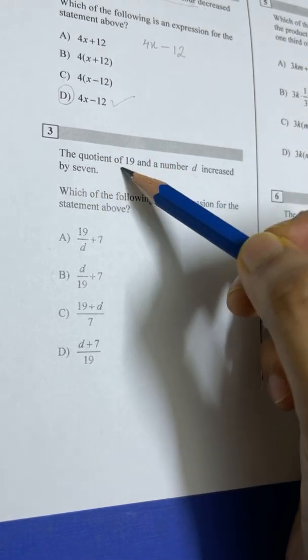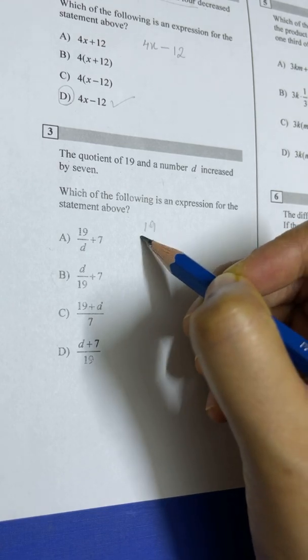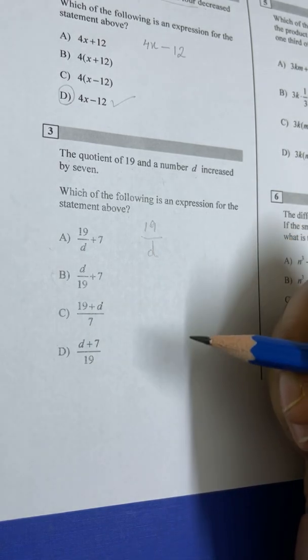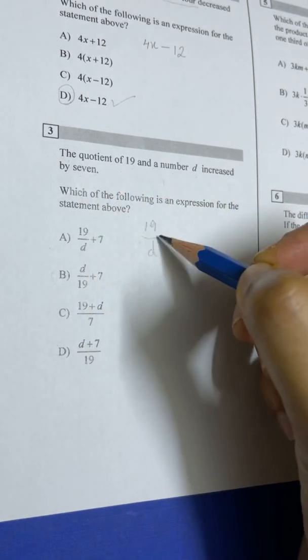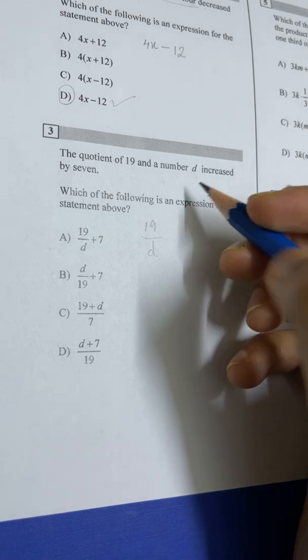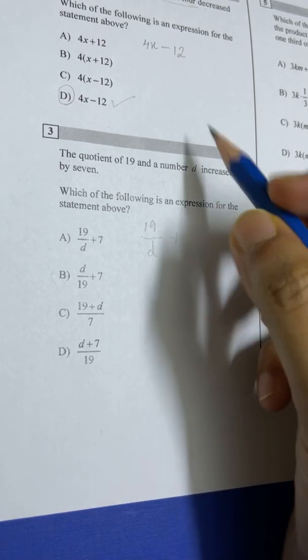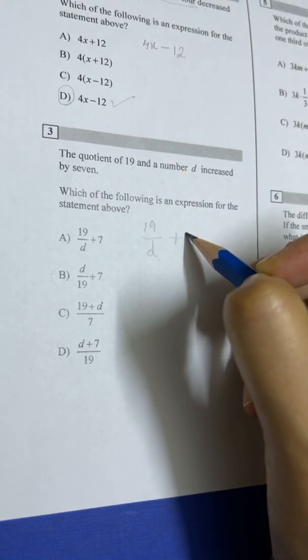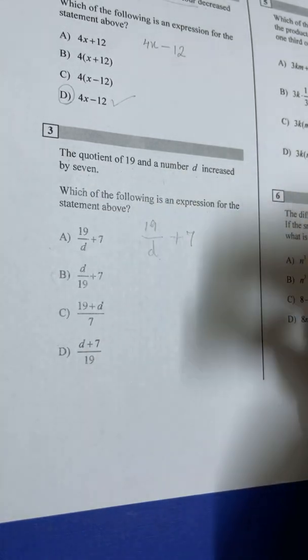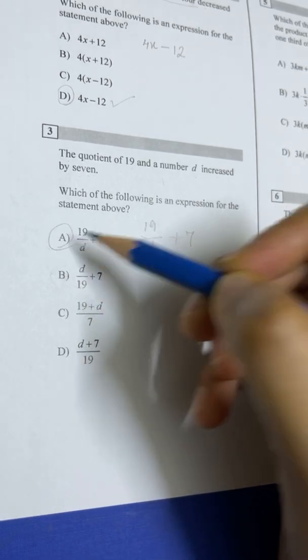The quotient of 19 and a number D. That means 19 and the number D. The quotient of 19 and the number D can be written like this, which is increased. That means you have to have a plus because it's increased by 7. That's it. Finished. You have formed your expression. So which option is that? 19 plus D. That's your option A.